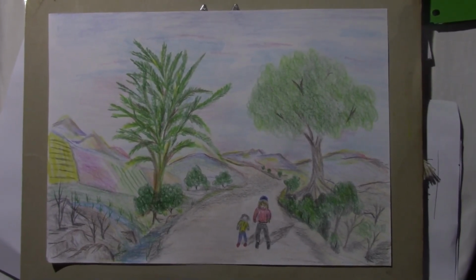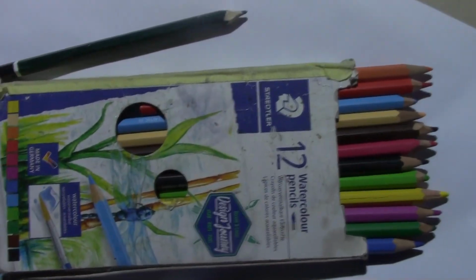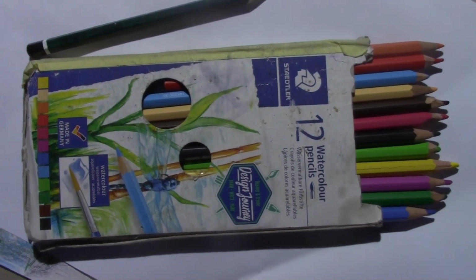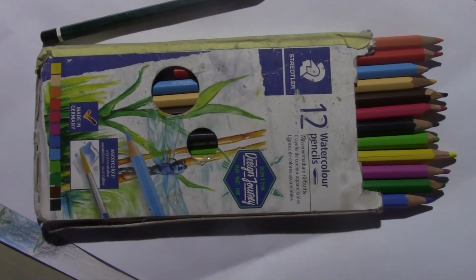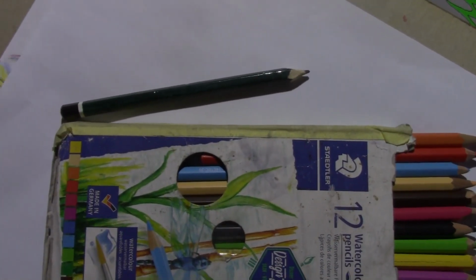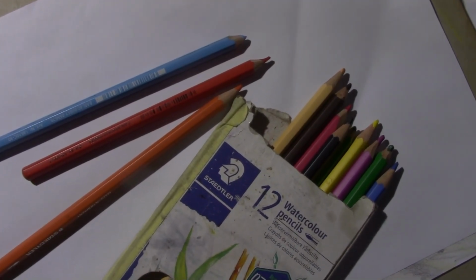And then after, I use my watercolor pencils, as you can see there. There's 12 inside this watercolor set, and I also use a normal pencil. See, there are the different pencils.